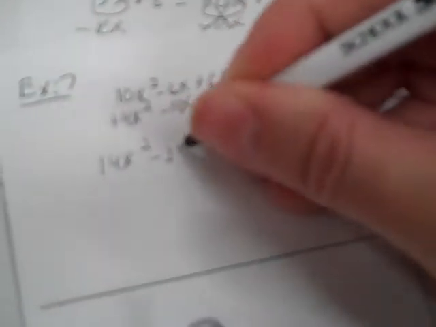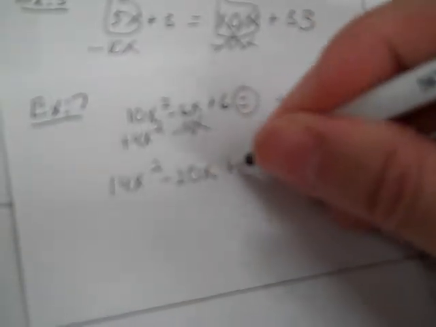Then I go see what negative 6 minus 14 is, and that's negative 20. Plus 6 equals 0. Okay. So 3 terms. So GCF, and then my T-chart.